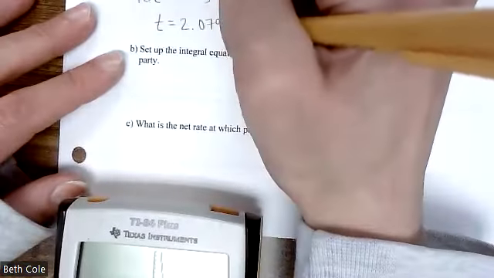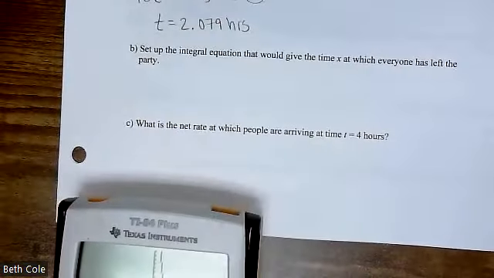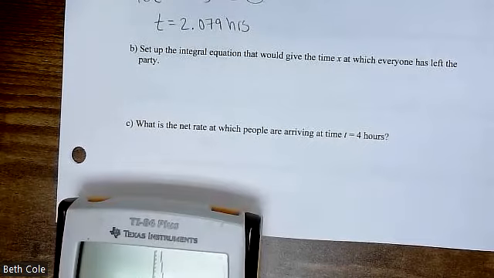And what is that, hours? So at time around 2 hours is when the most people are there. That's when the party's hopping. Okay.